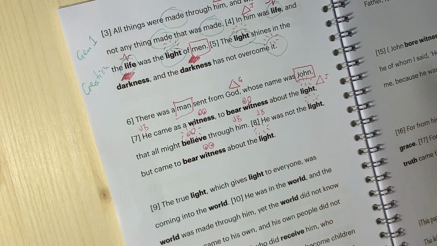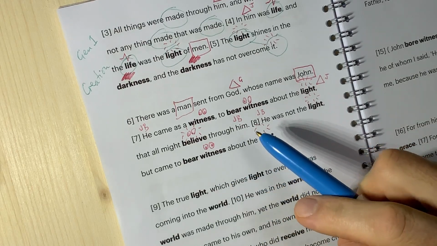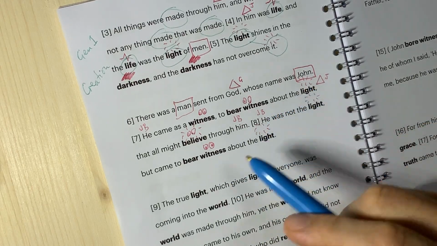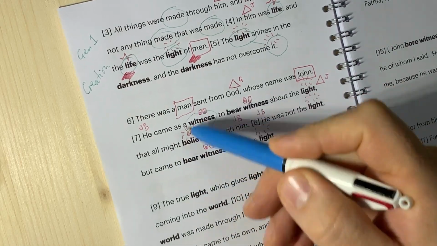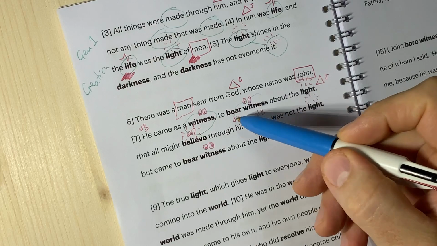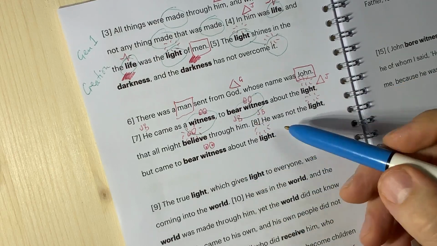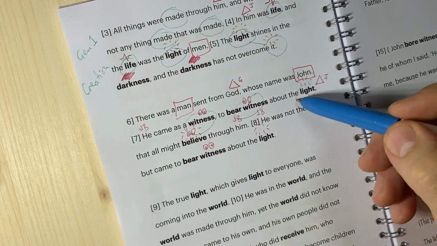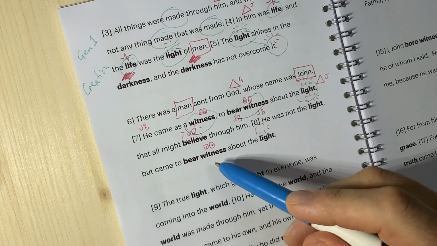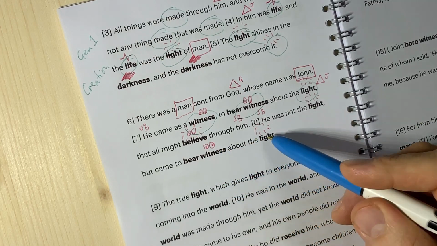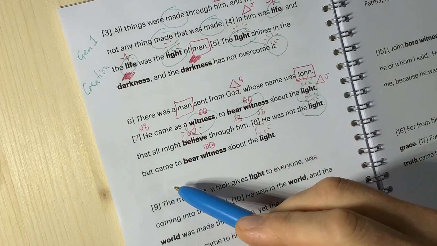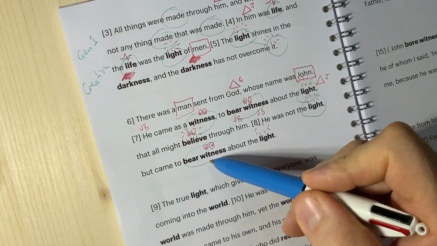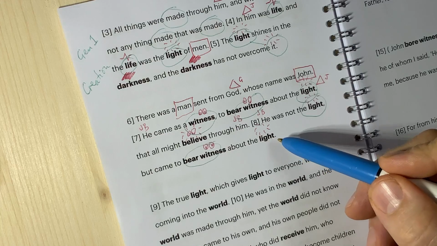Right, now let's see about the repeated words. There was a man sent from God whose name was John. He came as a witness to bear witness about the light. And light is repeated, isn't it? That all might believe through him. He was not the light, but came to bear witness about the light.